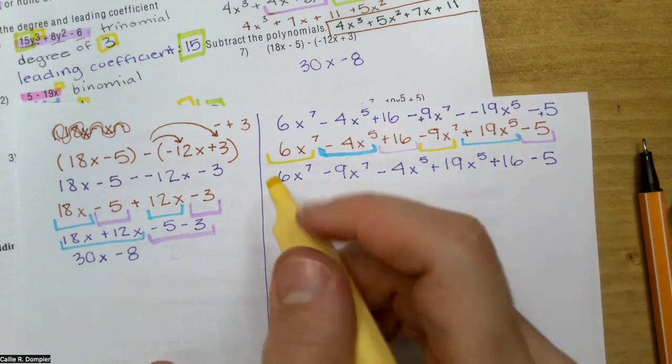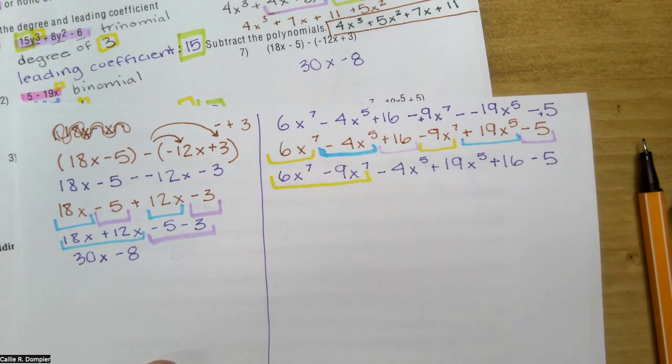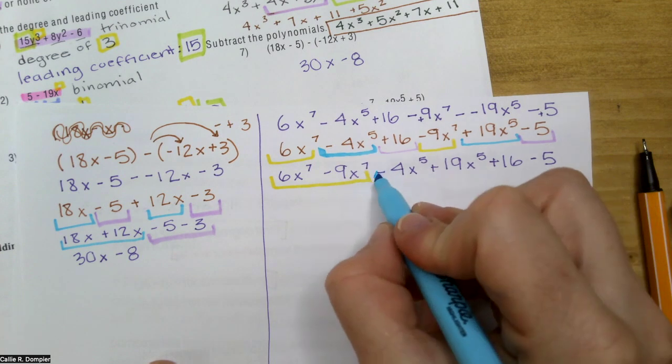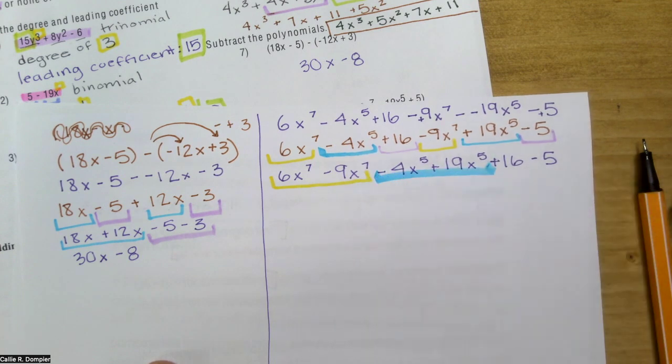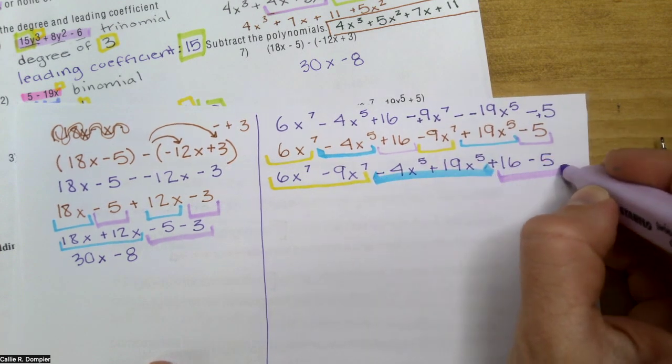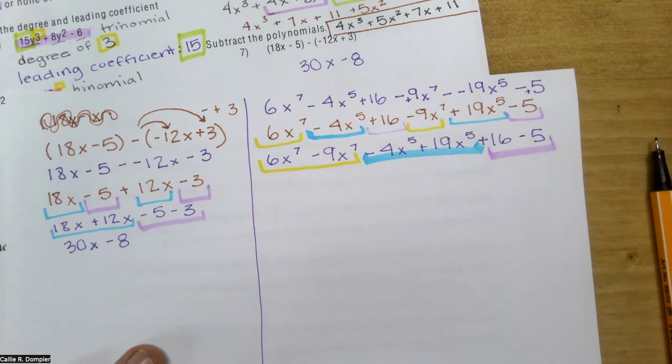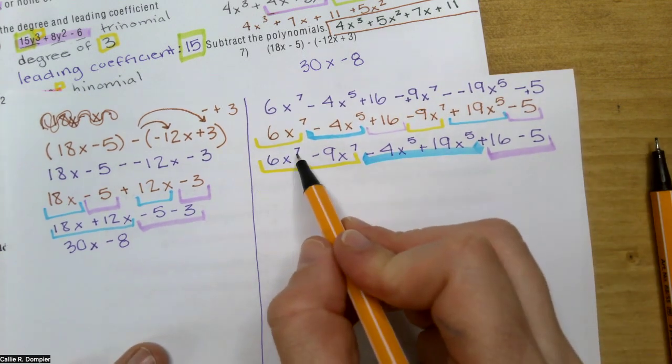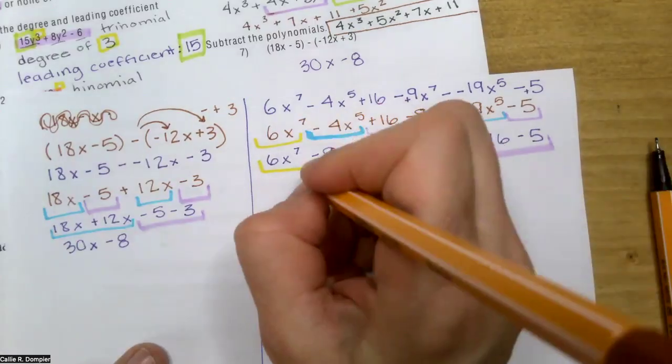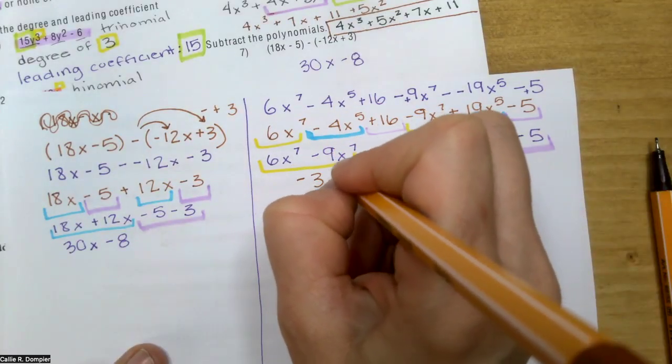Now we'll just combine like terms. These are like. These are like. These are alike. We keep x to the 7th the same. 6 minus 9 is a negative 3.